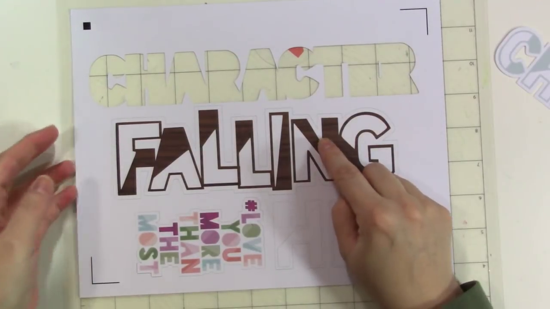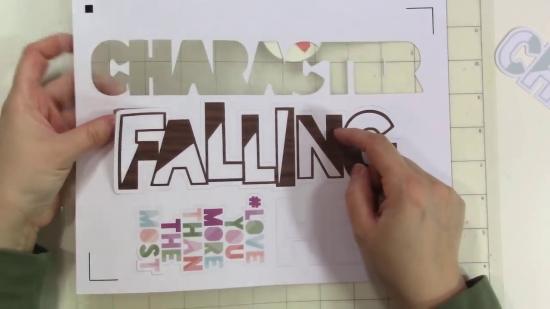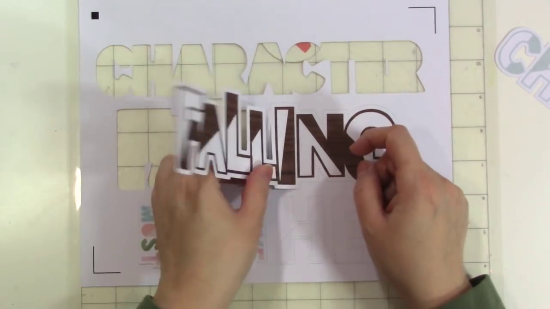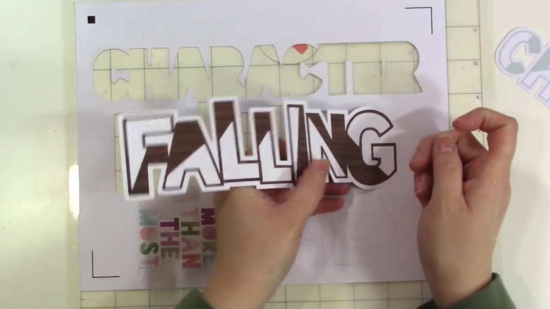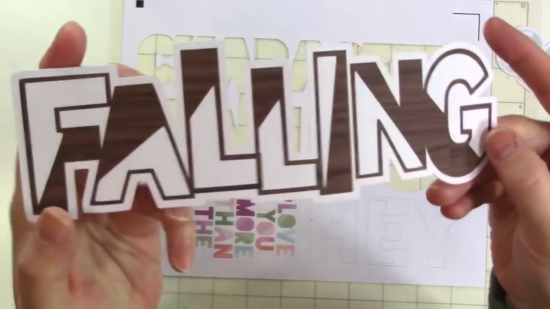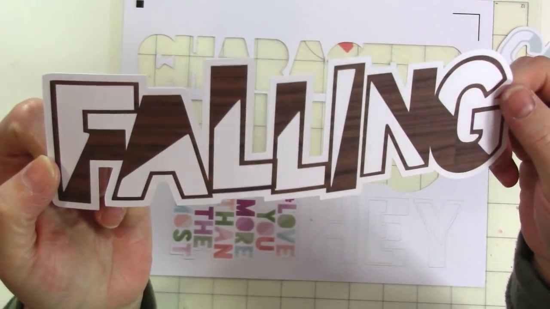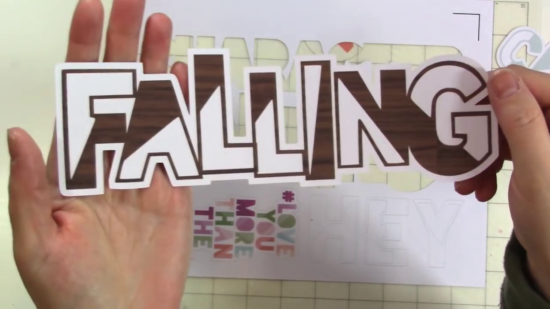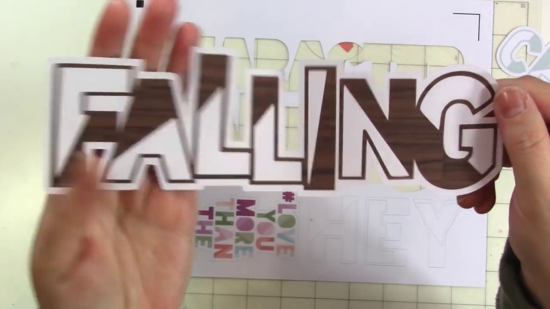Now this one, there is an option on your Silhouette to fill it with, in the fill options, there's a pattern window, and I filled this with just a simple wood grain pattern. I believe that pattern was in, they have several in Silhouette Studio already that you can use, so I just used a wood grain and filled it.